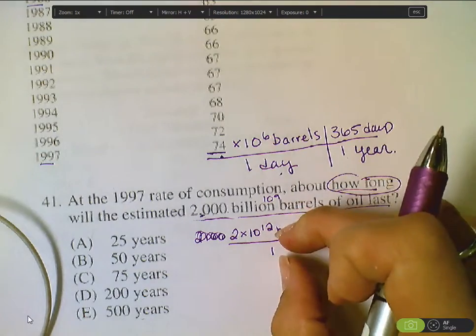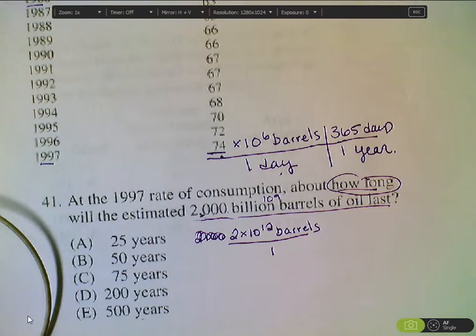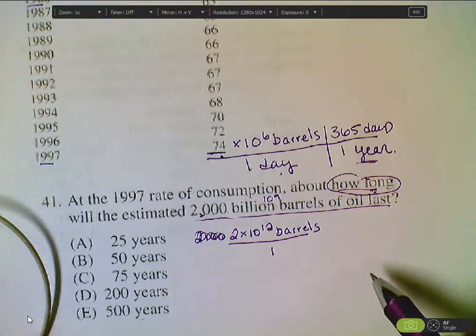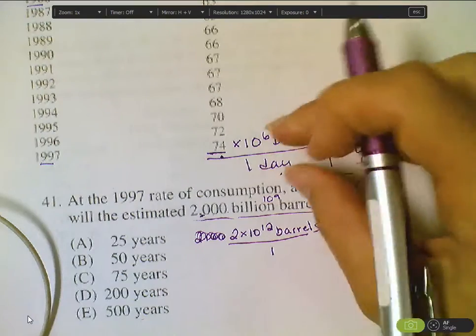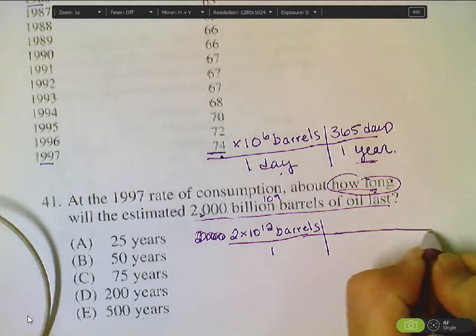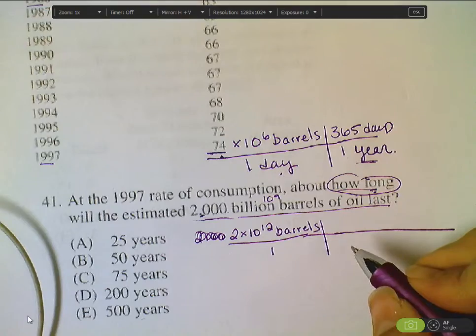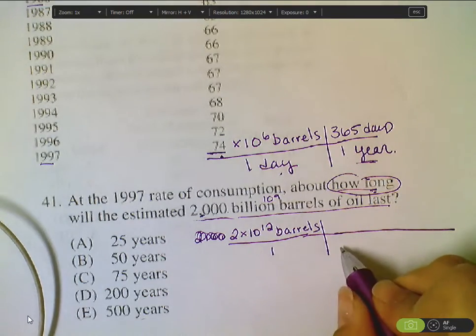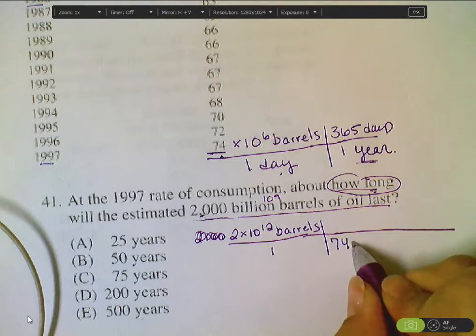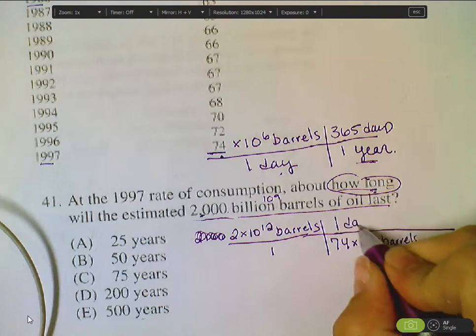So I'm looking at this card as it compares to this card up here. Notice that barrels is both on top. That would be a barrel squared. I also noticed that my years is on the bottom. No bueno, because I need time on top. So I'm going to take this card up here, this whole section, and flip it. Remember in coconut math how we just flipped it if the desired unit was not on the bottom. I want barrels on the bottom so they'll cancel out. So I'm going to put 70 times 10 to the 6th barrels down here over 1 day.